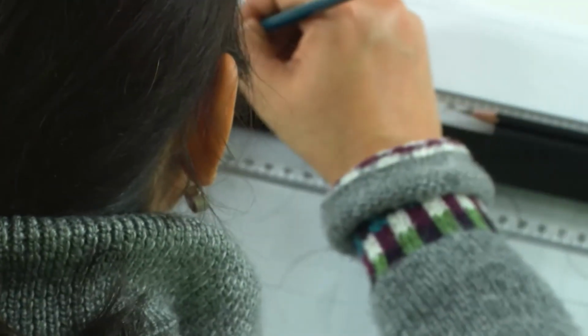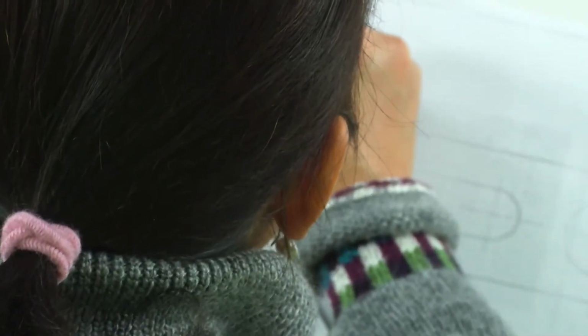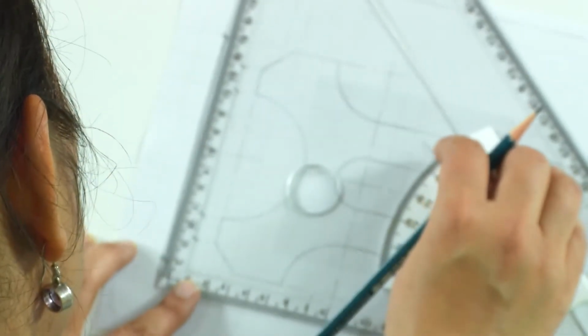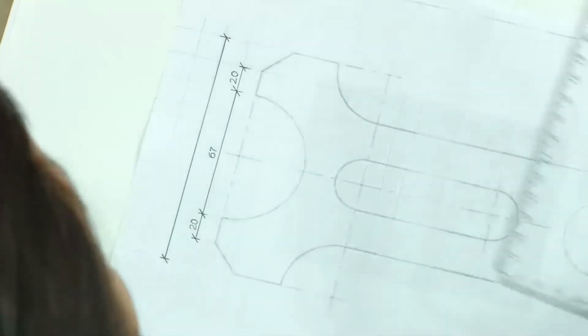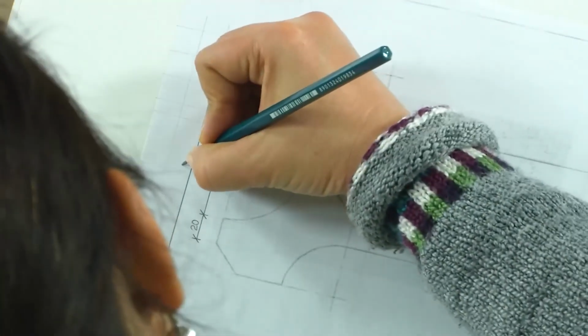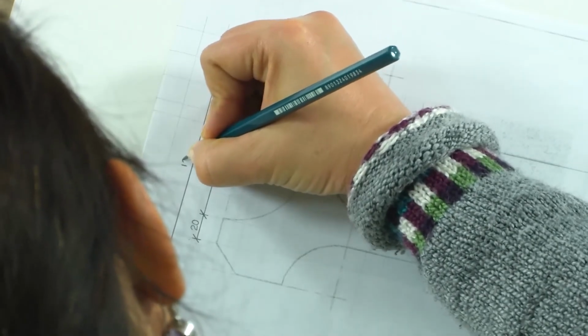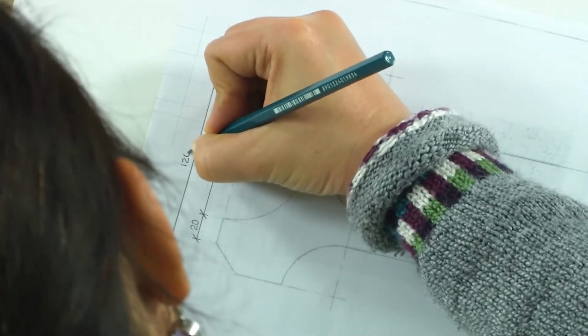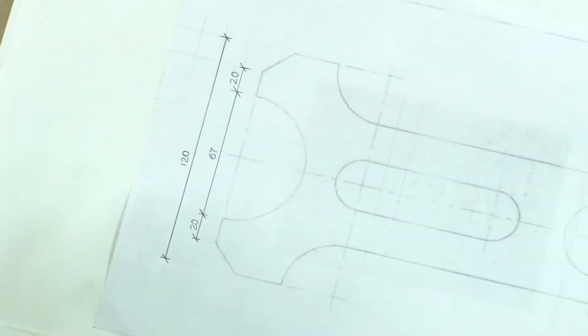Similar to how we did it, we will mark the bigger dimension away from the drawing. So, it will always be the last dimension to be read. If we are marking to the left of it, this will be the biggest, and say it is 120 mm. So, we write it like this.